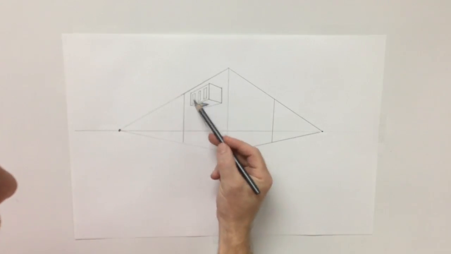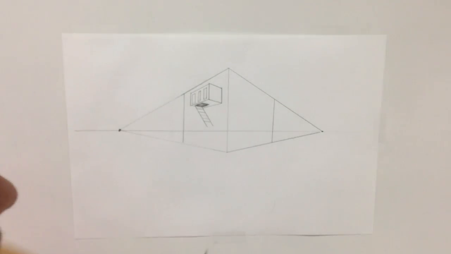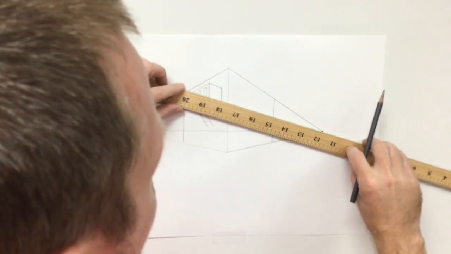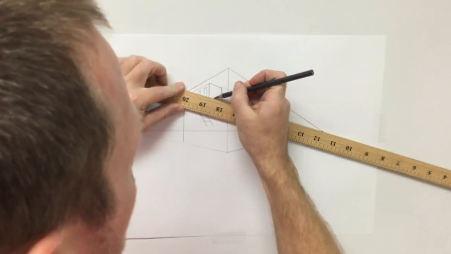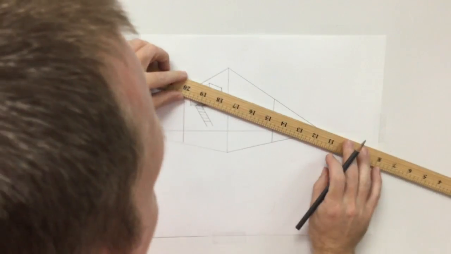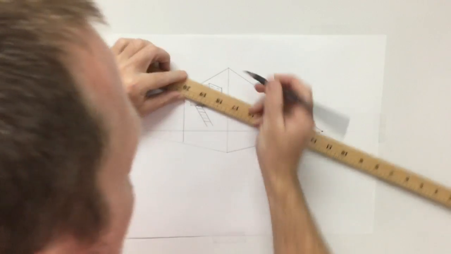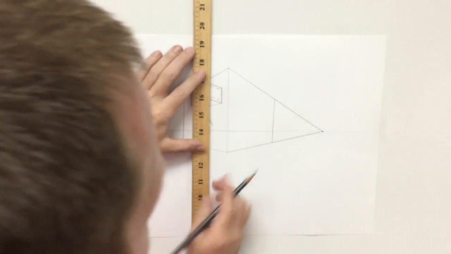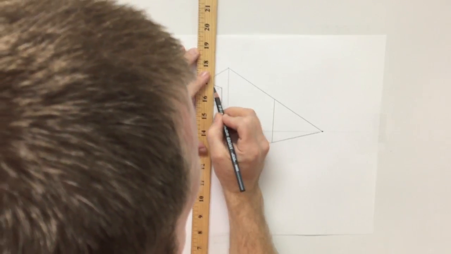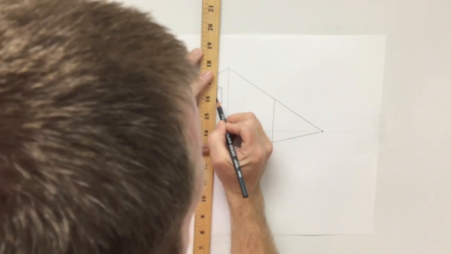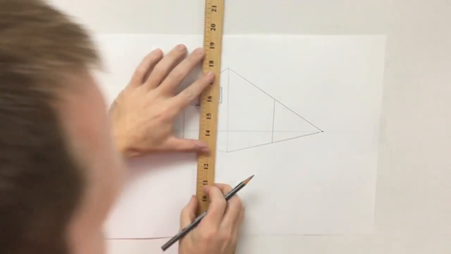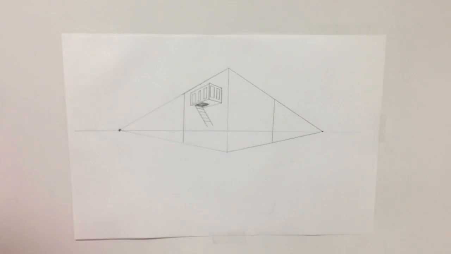So that's on my left side of my object, so I will use my left vanishing point, and then I will do the same on the right side. Nothing too spectacular. If I had more time, I'd spend a little more time on it. Then we're just going to finish those off with some vertical lines there. And then we have a basic little fire escape.